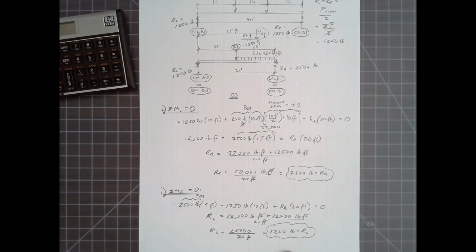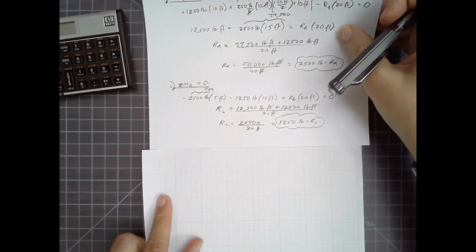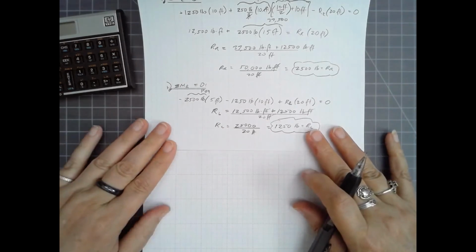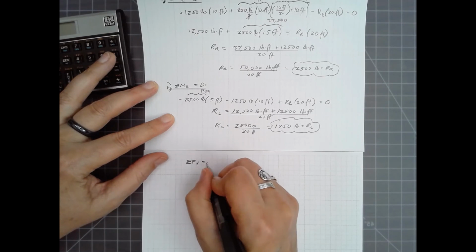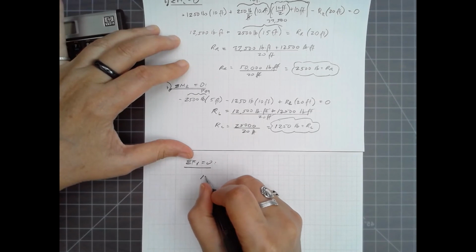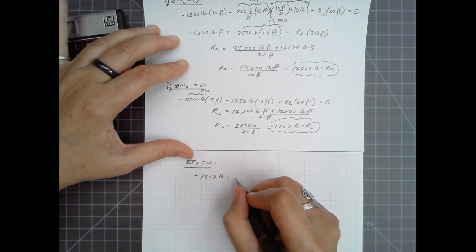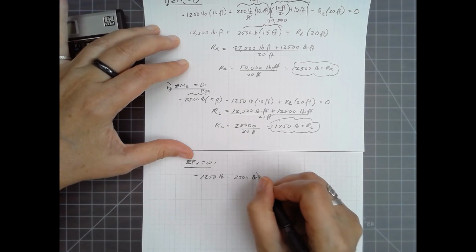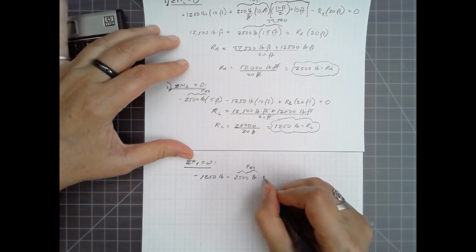Now, to confirm this, let's check this using vertical equilibrium. So sum of the forces vertically equal to 0. Let's start with the loads. 1,250 pounds minus, and it's downward, minus 2,500 pounds. This again is the equivalent P. Plus our left, plus our right.